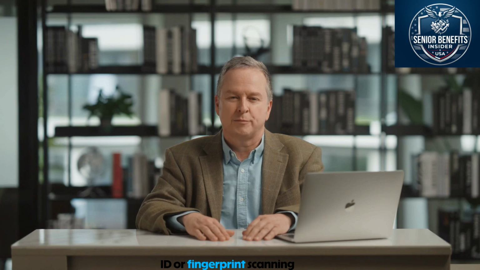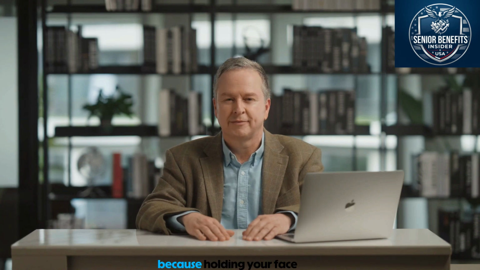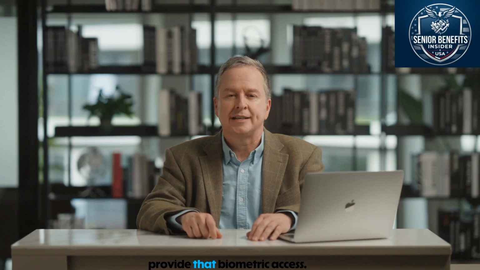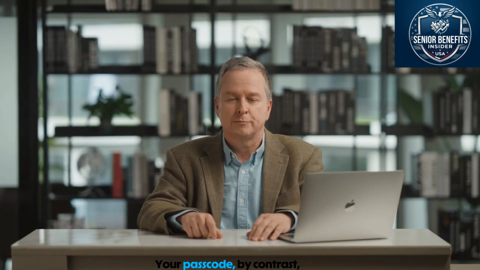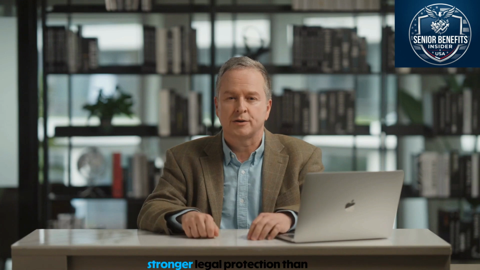However, courts across numerous jurisdictions have ruled that biometric access through Face ID or fingerprint scanning can be legally compelled because holding your face up to a camera or pressing your finger to a sensor is a physical act rather than a testimonial one. This means that if Face ID or fingerprint is your primary method of securing your phone, a court order could potentially force you to provide that biometric access. Your passcode, by contrast, generally cannot be compelled under the Fifth Amendment in most jurisdictions. This is the reason your passcode gives you stronger legal protection than your biometric credentials do.